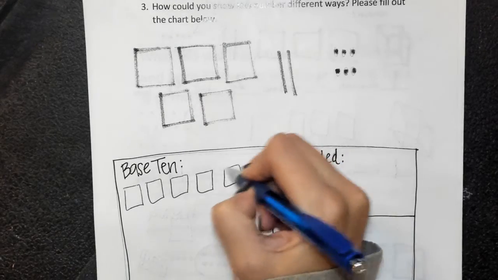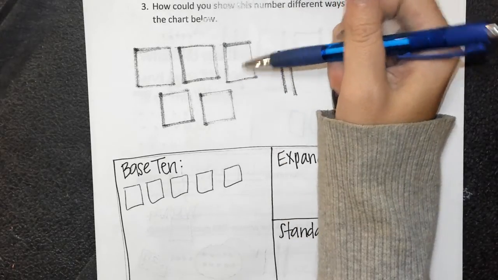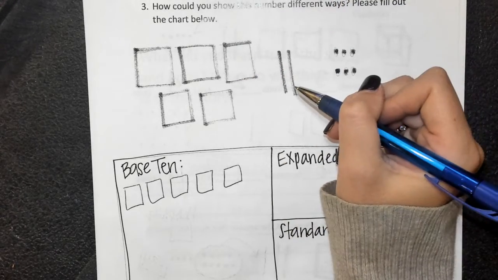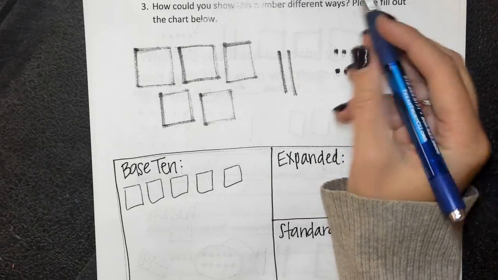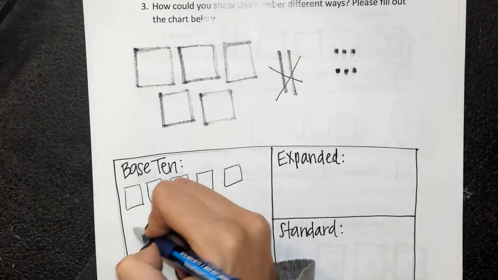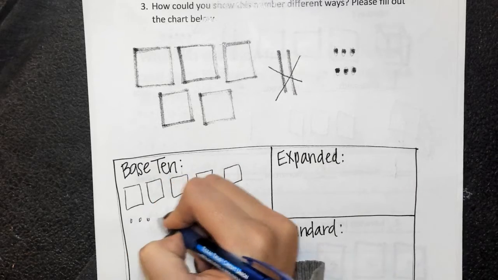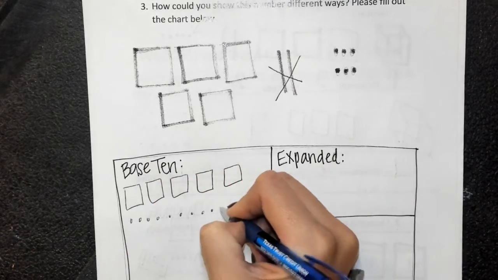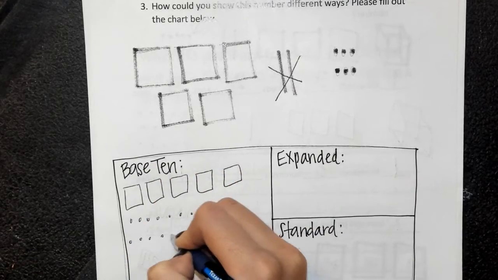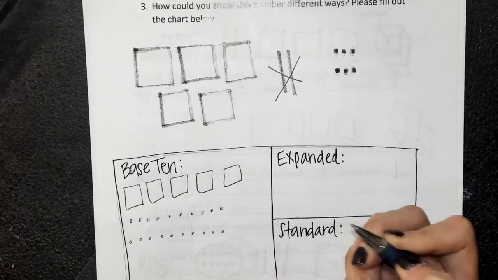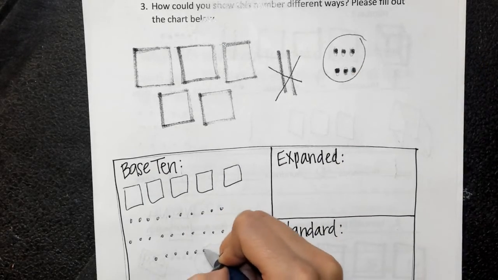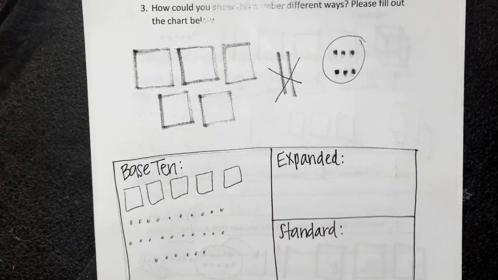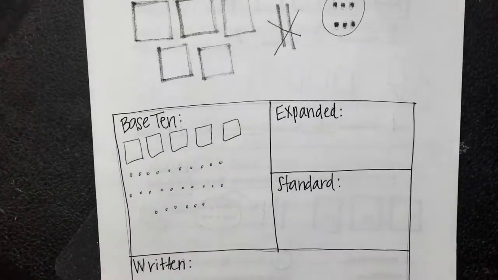Okay. So you're leaving your flats the same, but you want all of these, or do you want both of these to go into the ones, or just one of them? Okay, so she's taking those out. So you have 10, 1, 2, 3, 4, 5, 6, 7, 8, 9, 10. And then I have these 6. Okay, I just showed that number in a different way by using base 10.